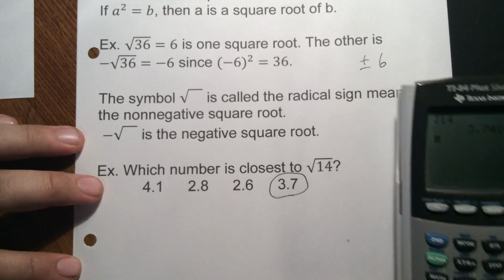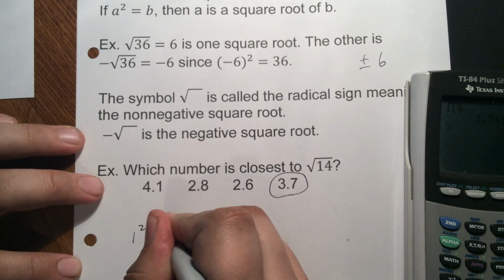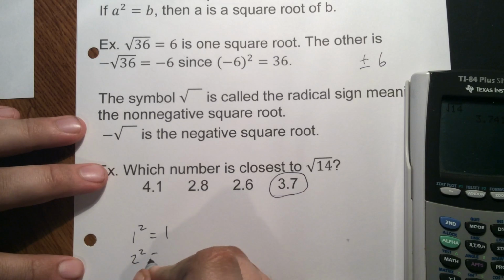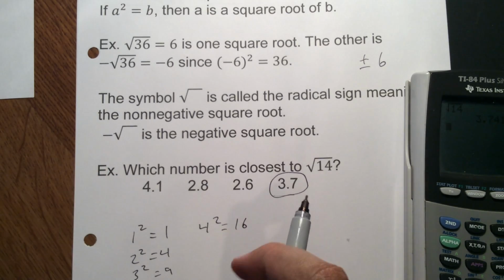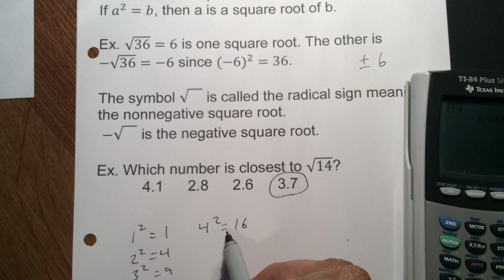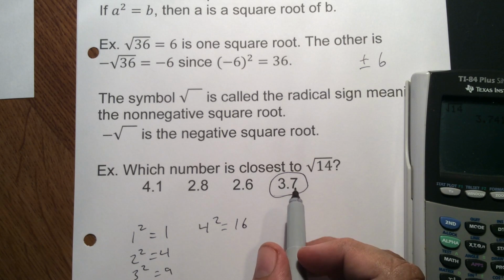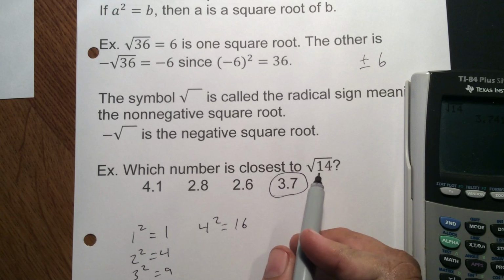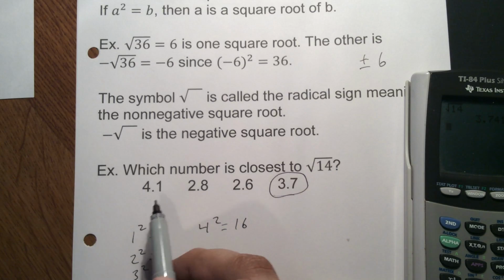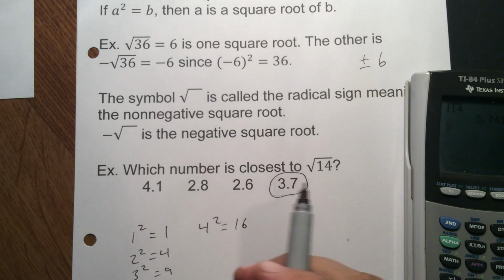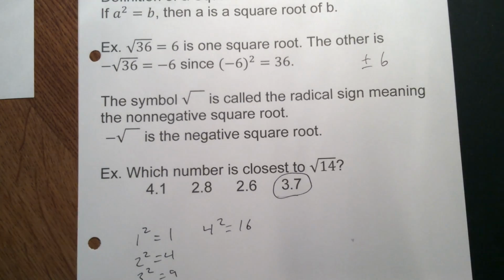Another way you can look at this is you can start going, well, okay, 1 squared is going to be 1. 1 times 1. 2 squared I know is 4. 3 squared, 3 times 3 is 9. 4 squared is 16. Oh, whoa. 16, now we're too big compared to 14. So we've got to be somewhere between 3 and 4. Well, 3.7, we're a little bit shy. So that's one way to look at it. 4.1, we're above. So 3.7 would probably be closer. So yeah, that's what you can do.